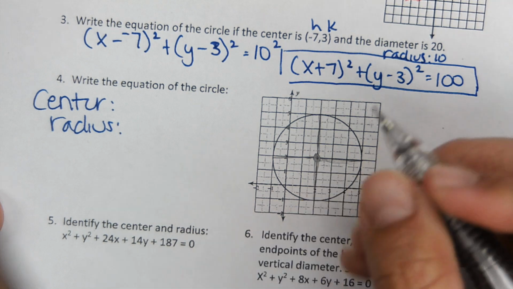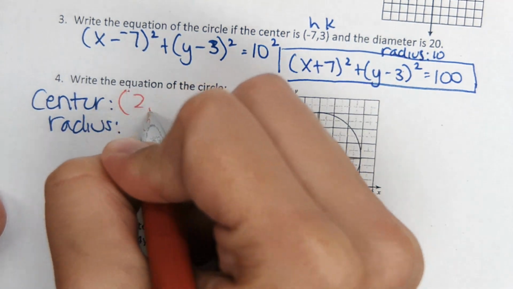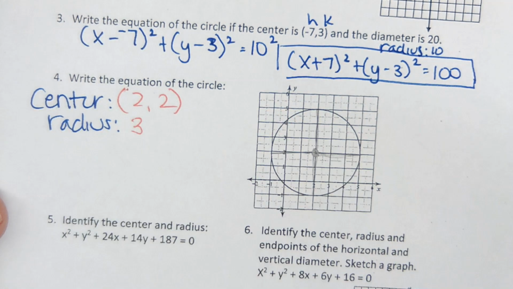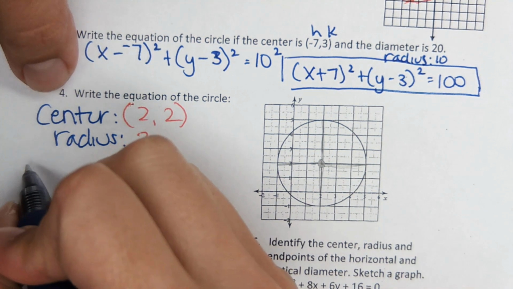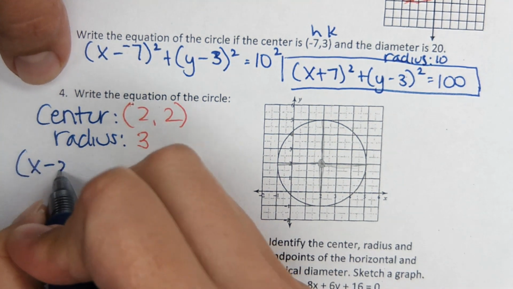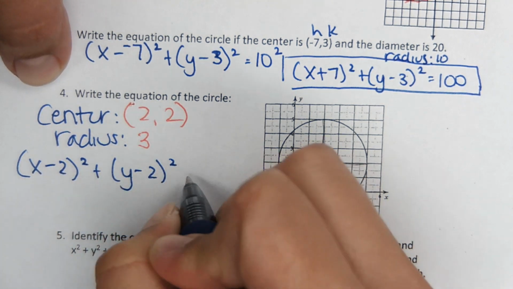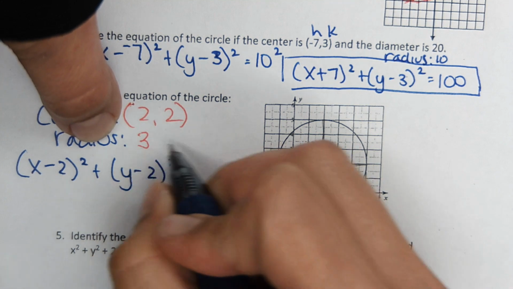So the center is at 2, 2. Good job. And then the radius is 3, yeah. And now that we have this, we can write the equation of the circle. So x minus 2 squared plus y minus 2 squared equals 3 squared, which is 9.